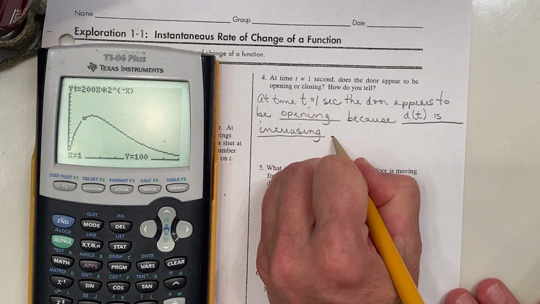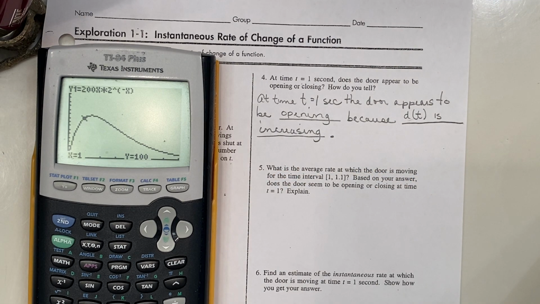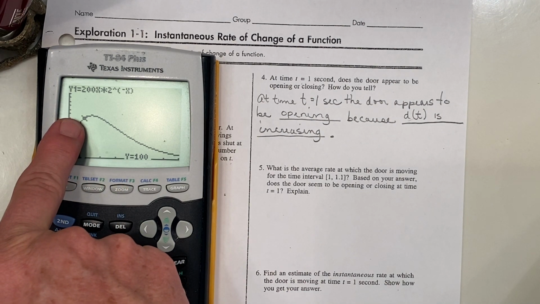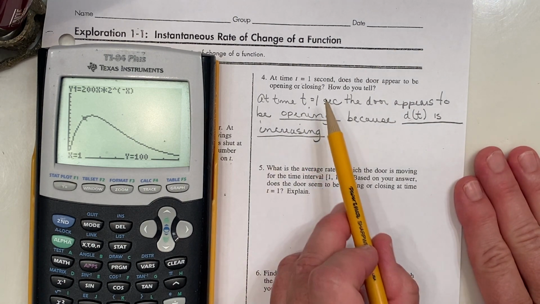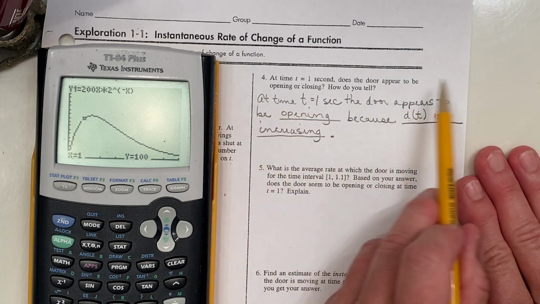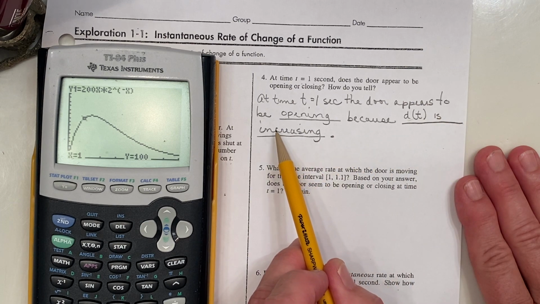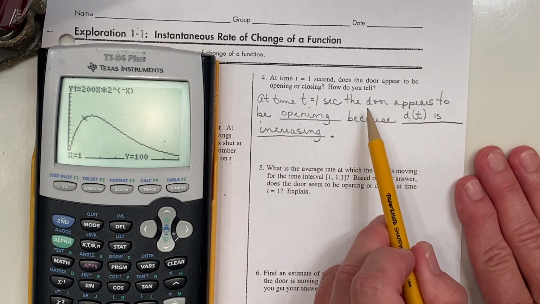Another way to say this, and you guys are probably comfortable with this, is you could probably say something like the slope of D of t is positive. Certainly the slope of the graph right here is positive. Now you're getting into calculus. When you start talking about slope, then you're really getting into calculus. So let me share some things with you. At this point, this would be an excellent explanation for why the door appears to be opening.